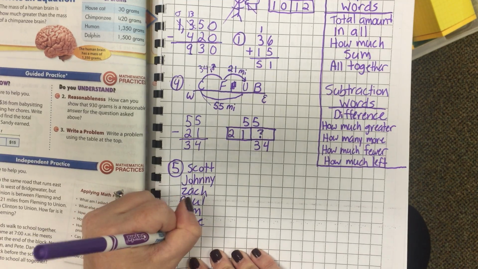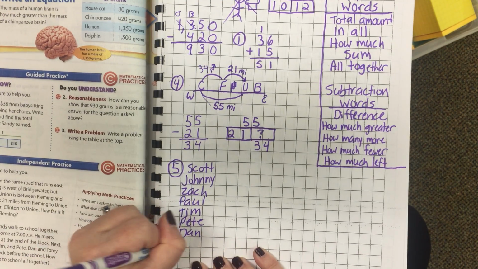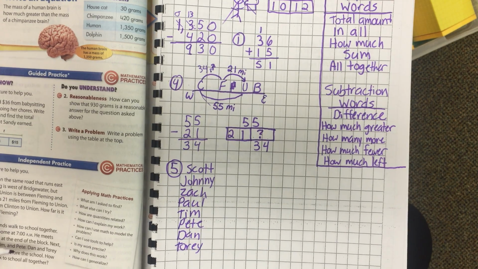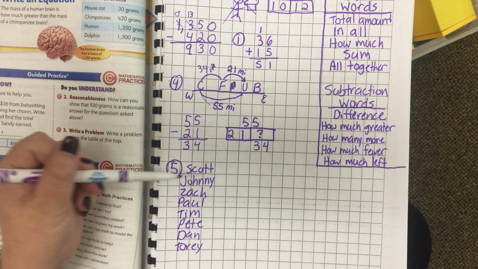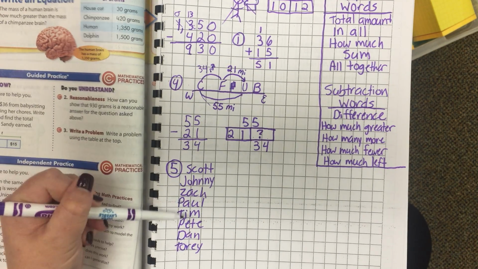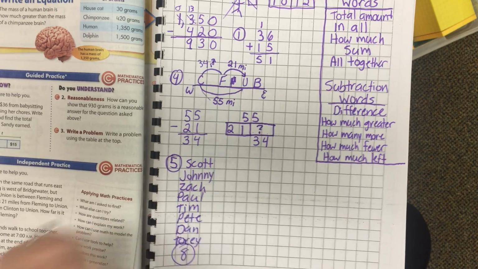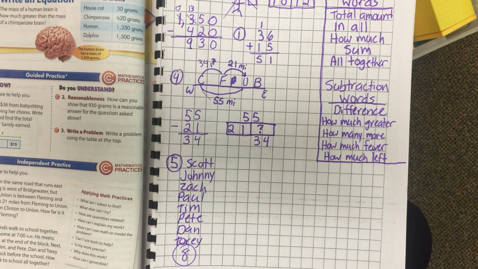Dan and Tori join them 1 block before the school. How many friends walk all together? Okay, so 1, 2, 3, 4, 5, 6, 7, 8. There we go. 8 friends. That's it. It just asked me to do 1 plus 1 plus 1 to get to 8.